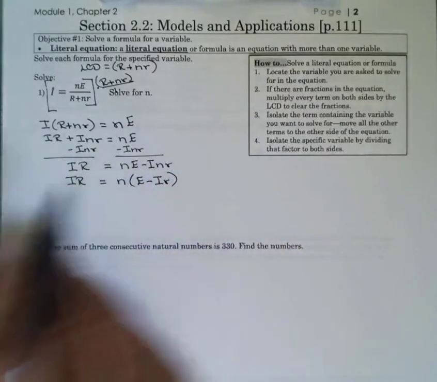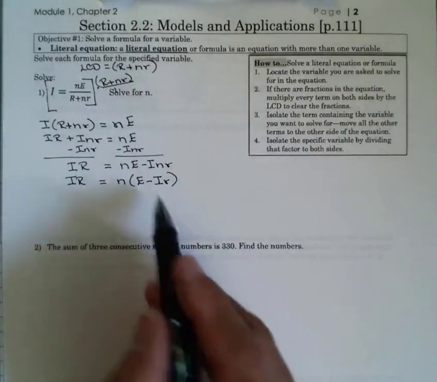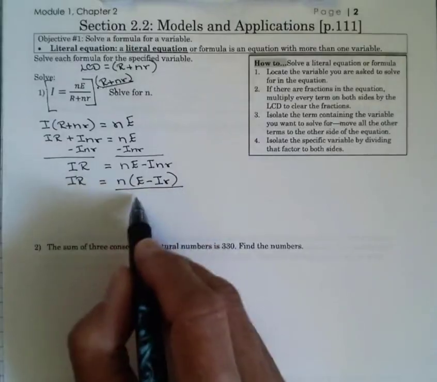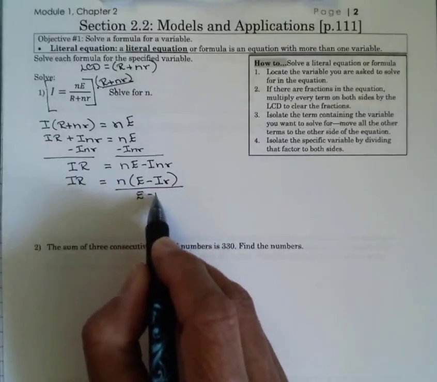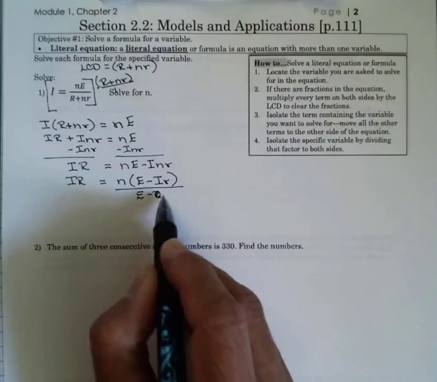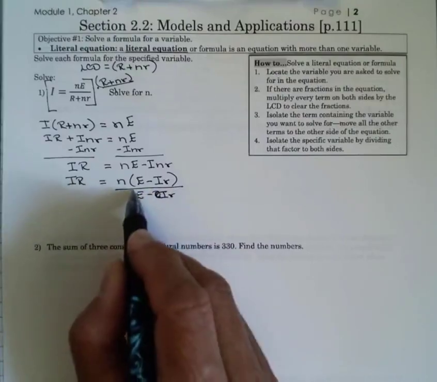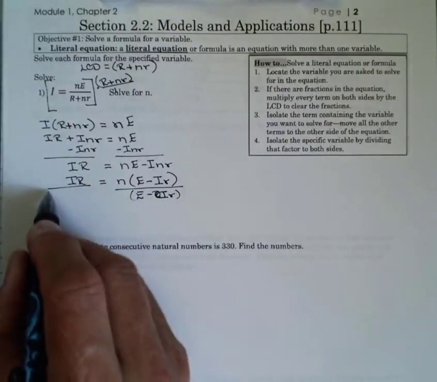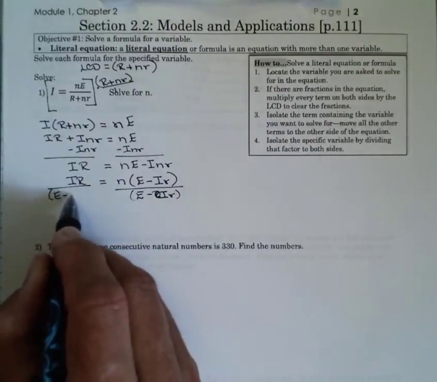Now, I just want it to be all by itself on this right-hand side, so I've got to get rid of something that it's multiplied by, which is E minus IR, right? Oops, IR. Okay, so if I divide by E minus IR, I have to divide by E minus IR.